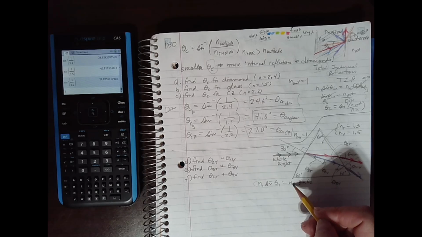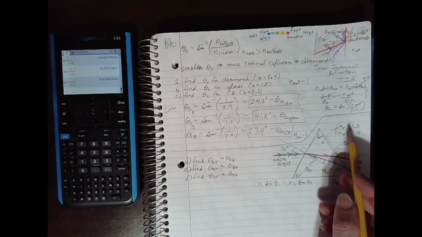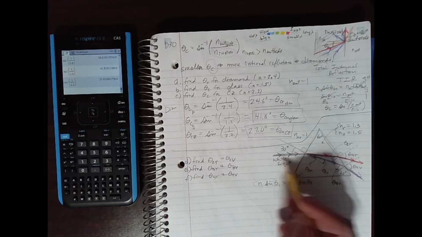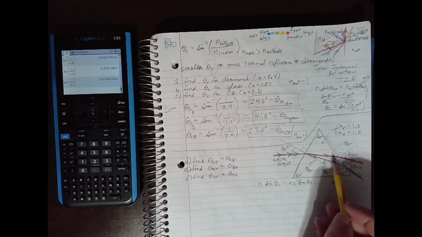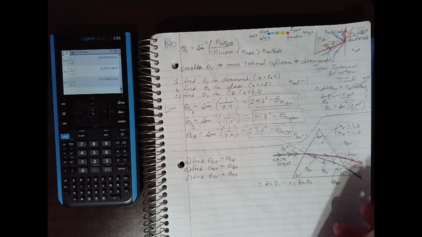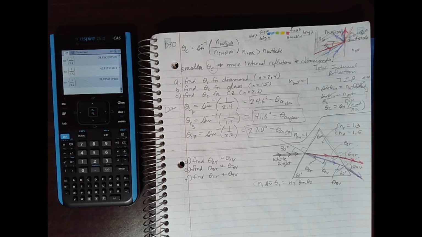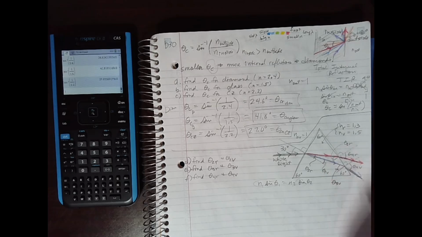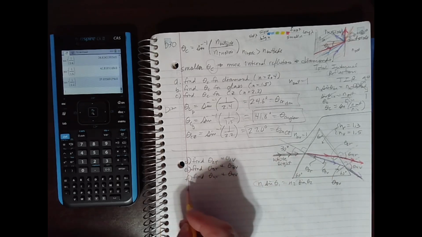Vice versa, if N2 for the red is smaller, then the angle better be bigger, because multiplying together you get the same number as the stuff on this side, and so then that angle theta red is bigger, means it bends less. It kind of stays more in line with what came in, right? If N was 1 on the inside, then it would stay straight in line, but it's not 1. Okay, so let's find theta 2.